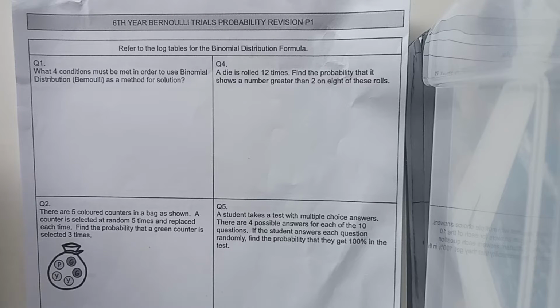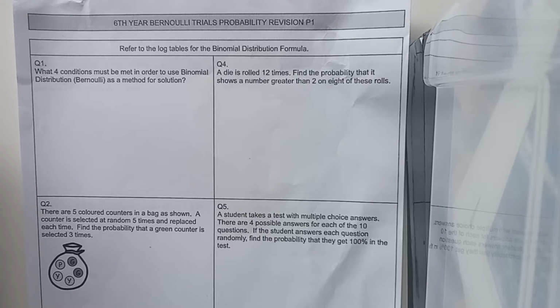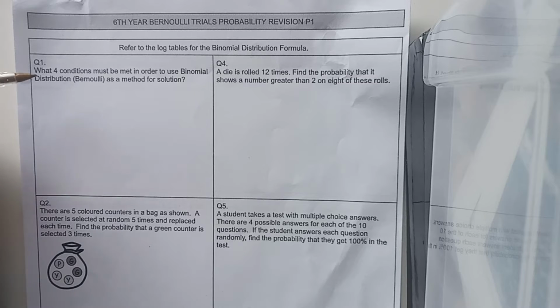This is a solution video for the Bernoulli trials probability worksheet. The first question asks us what 4 conditions we need to meet in order to be able to use Bernoulli trials as a method for solution. You need to know this because you can be asked this in your exams.